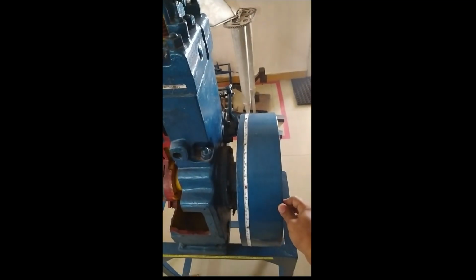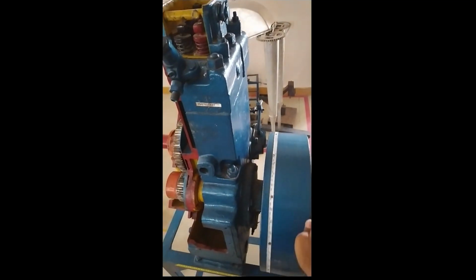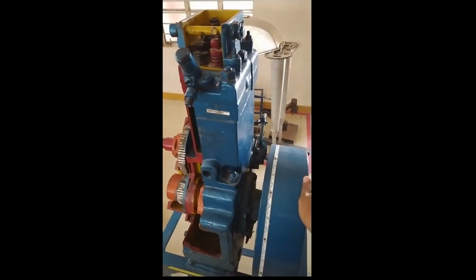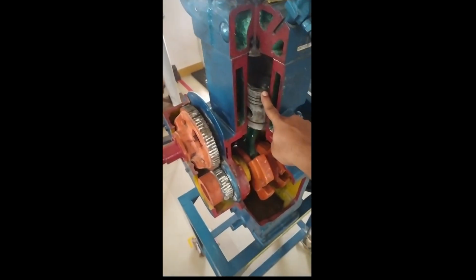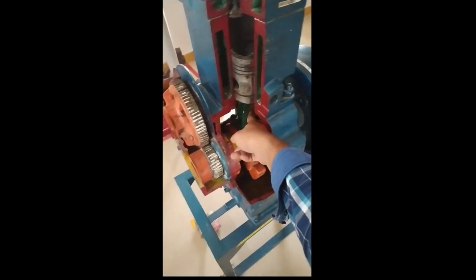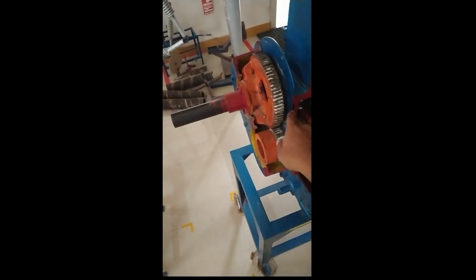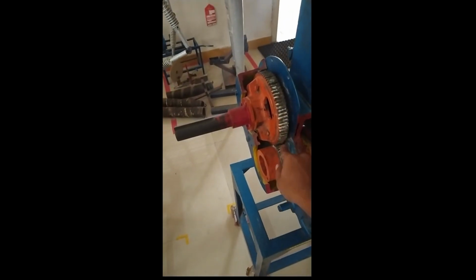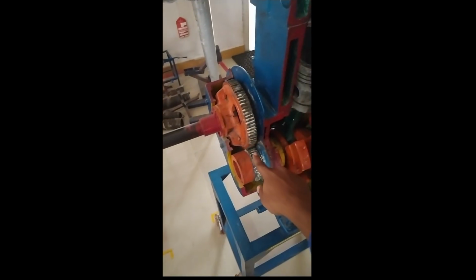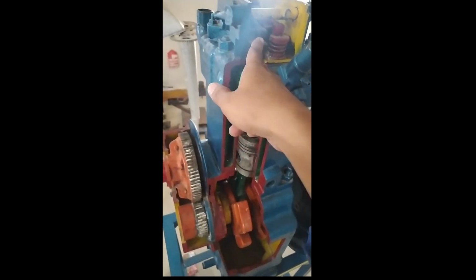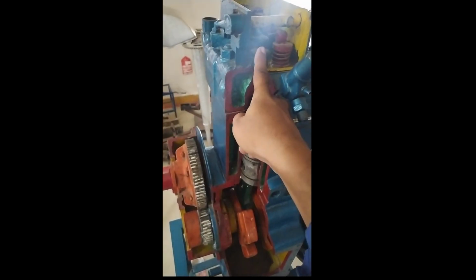First one, this is a flywheel. Next, inside, there is a piston, then a connecting rod, a crankshaft, which is connected to the camshaft through a gear setup. According to that, we have to change these valves. That is the inlet valve, and this one is the exhaust valve.